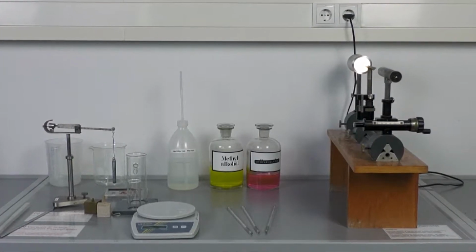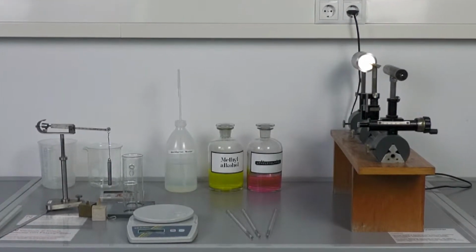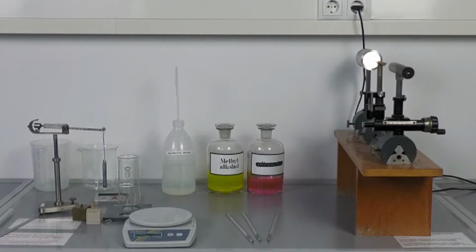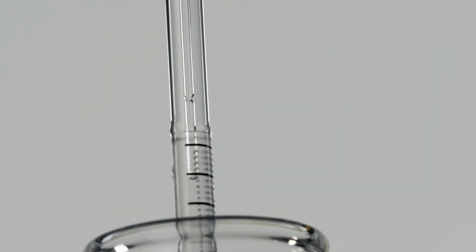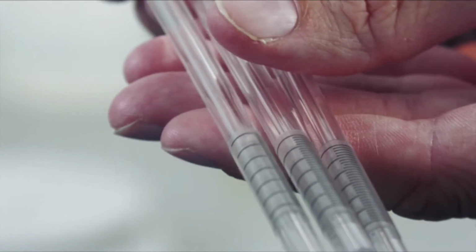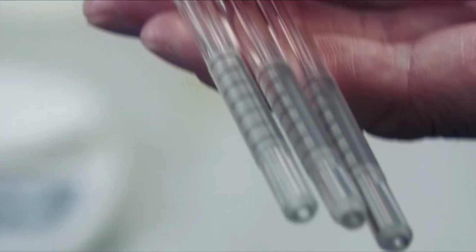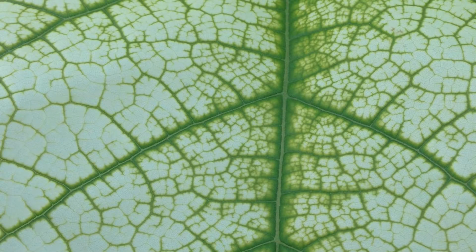This experiment has two parts. In the first part, you will learn how to measure the surface tension of liquids in a capillary. A capillary is a very fine, elongated cavity. Liquids creep up the walls of the capillary due to surface tension.